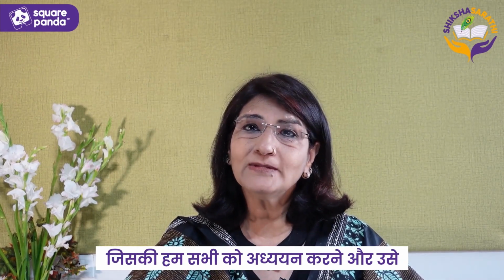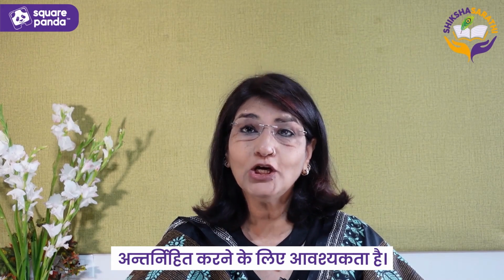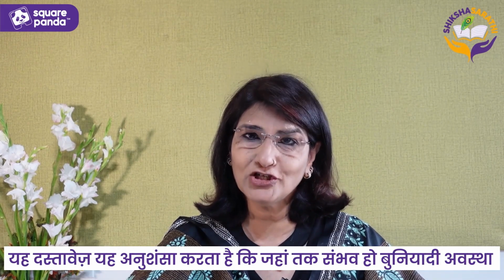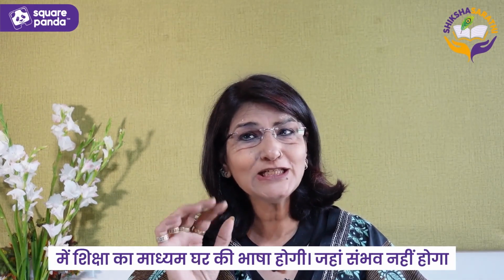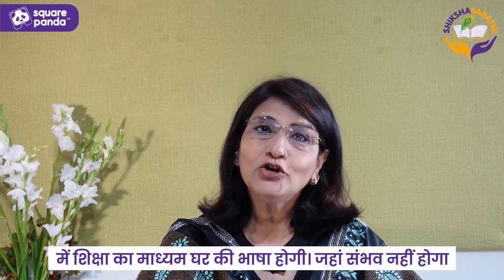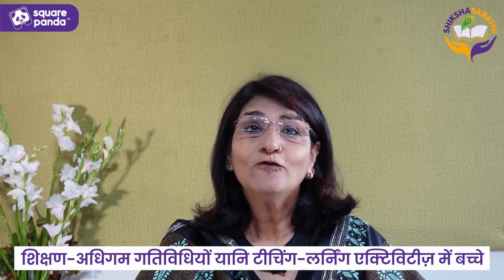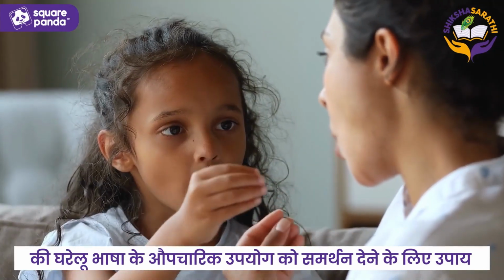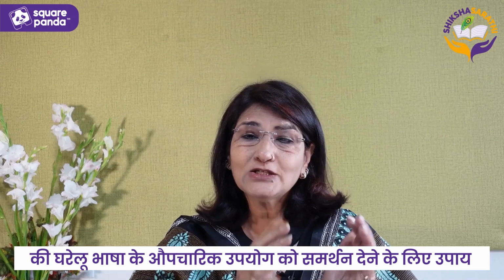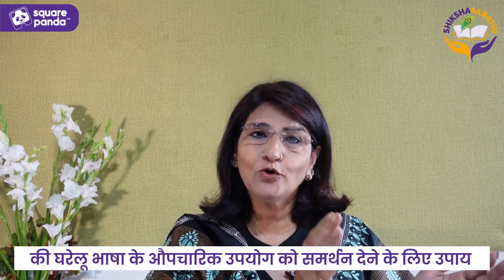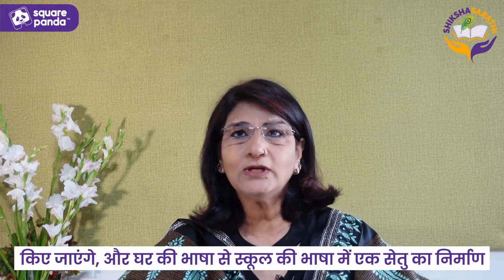The document recommends that the medium of instruction be the home language in the foundational stage to the extent possible. Where not possible, measures to be taken to support the child's formal use of home language in teaching learning activities to build bridges from the home language to the school language.